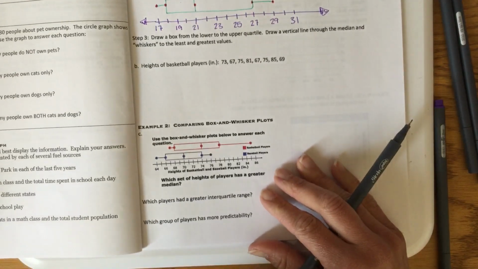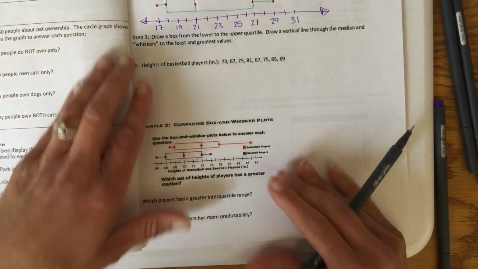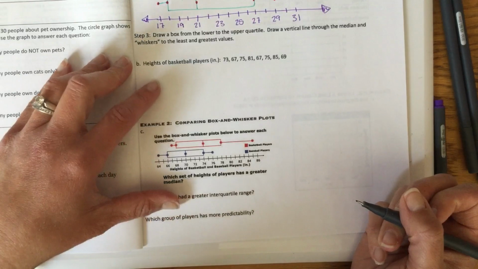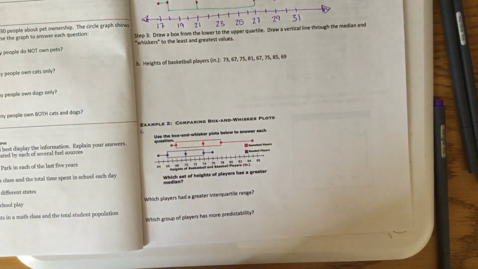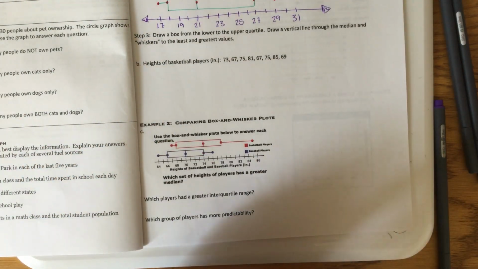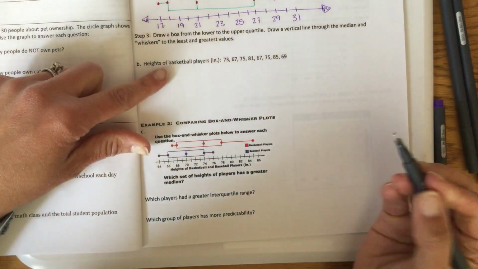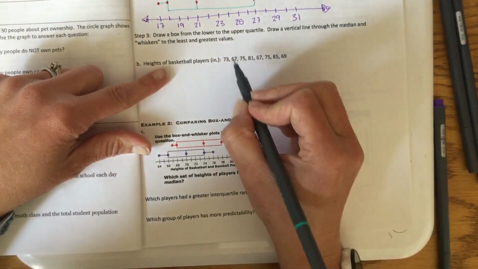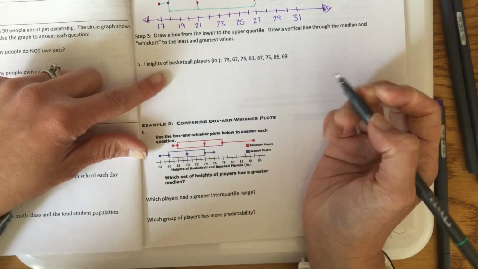Okay, so we are going to do it again with this data. So these are the heights of basketball players. So the first thing I'm going to do is put them in order from least to greatest. It looks like my lowest number is a 67.